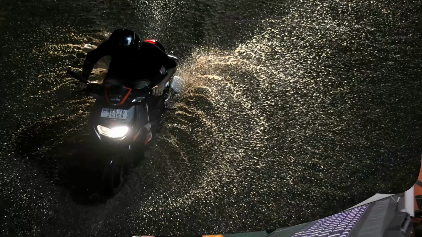It's an evening shot, and with that shot, I tried to capture, to record it, or rather freeze the crispness of the water which is spreading when he is passing through the bike.